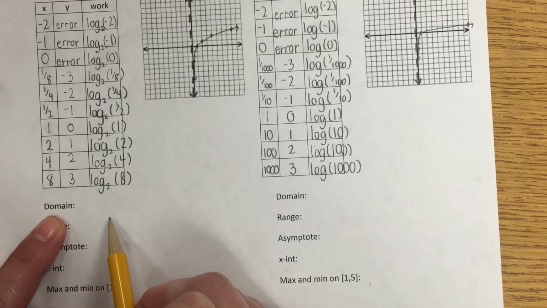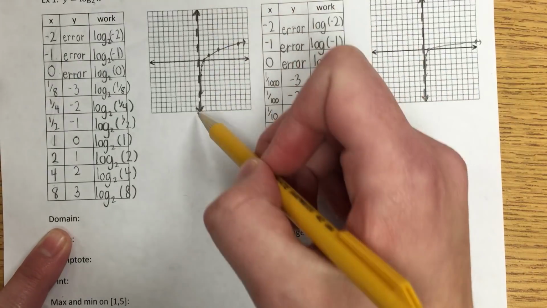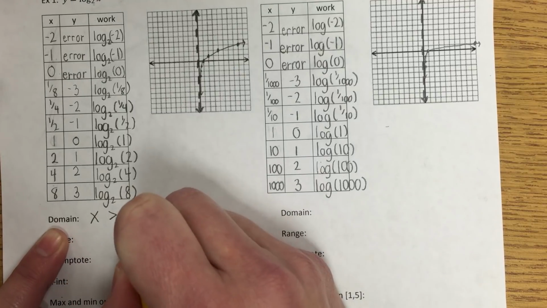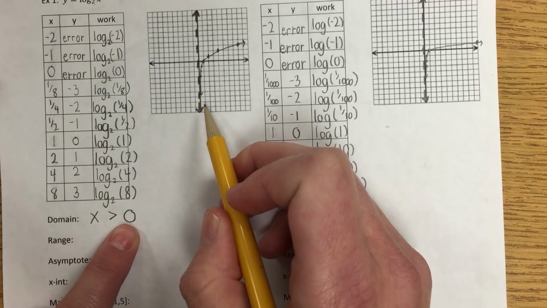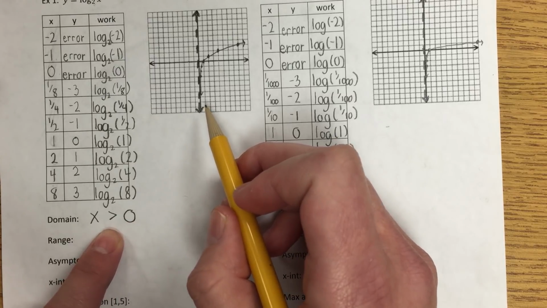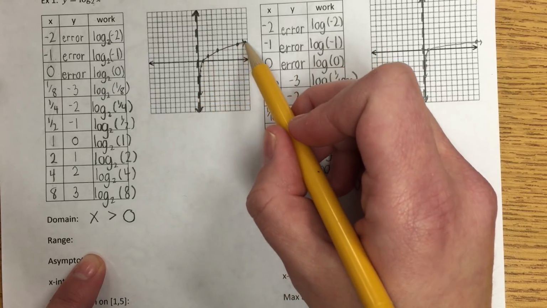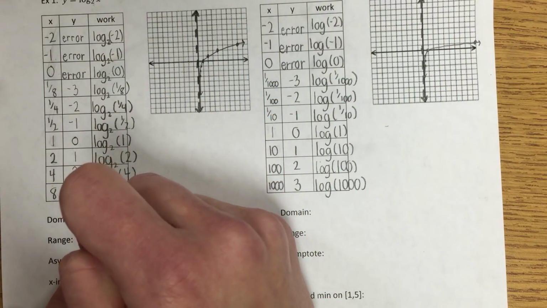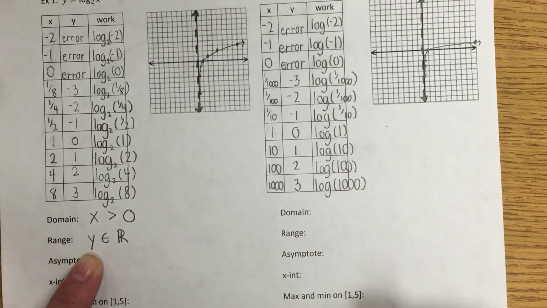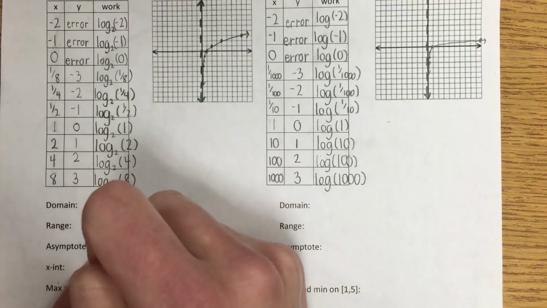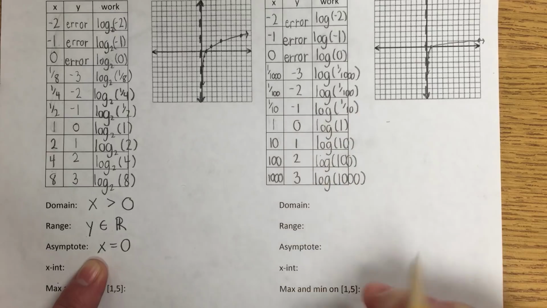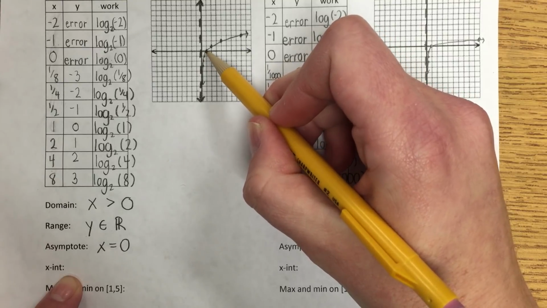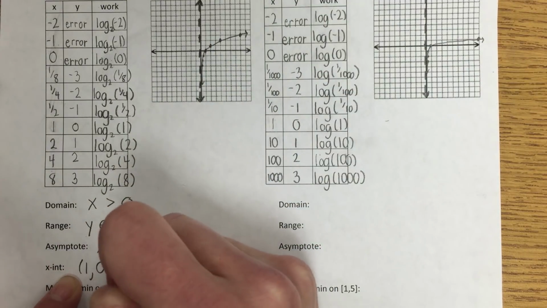For the domain of this first one here, because of this asymptote, I can never have negative x values. So my domain for this is always going to be, unless I transform it, x is greater than 0. Not greater than or equal to because of the asymptote. My range, even though it's slow going up, it goes all the way down and all the way up. So that's all real numbers. My asymptote is at x equals 0. For this one I do not have a y-intercept because of the asymptote. I have an x-intercept here at (1, 0).